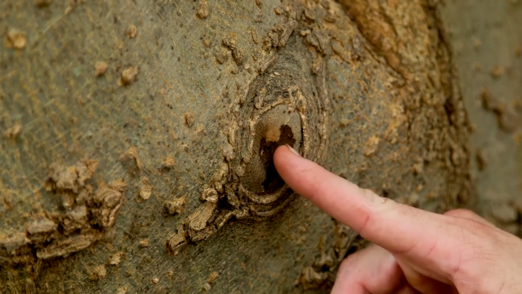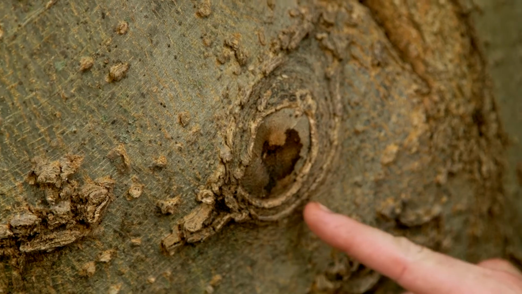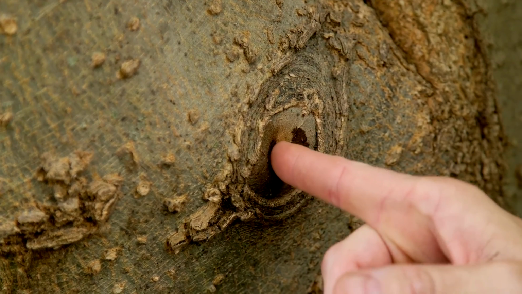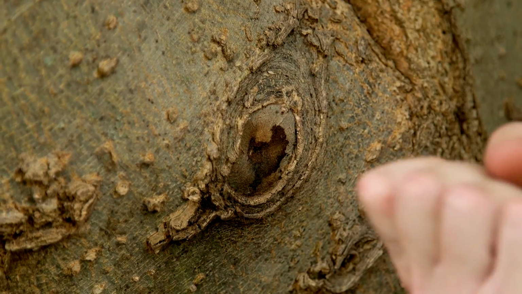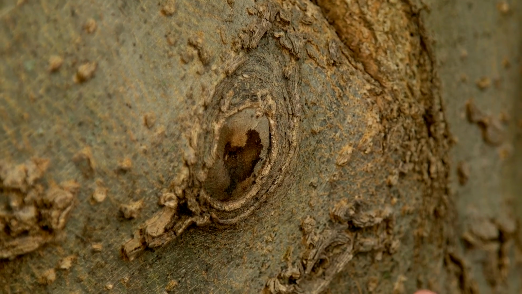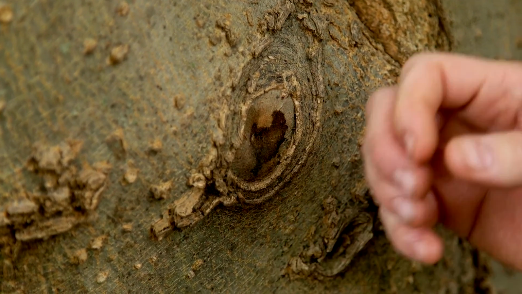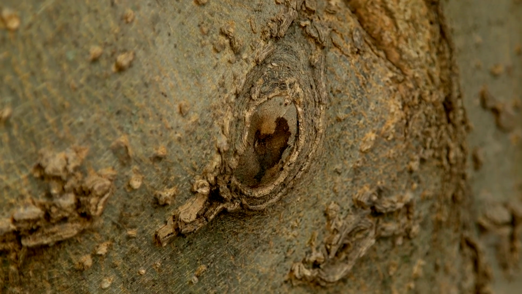So here we have an example of a really nice cut that was made several years ago. It's almost completely sealed over. We just have this tiny little hole left in the middle where that tissue hasn't completely closed over. If we make a nice cut and preserve that branch collar, this reaction wood's going to totally seal over. The wood inside is going to be protected from insects and diseases.